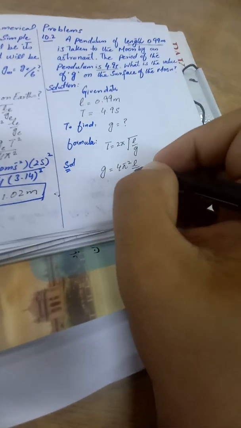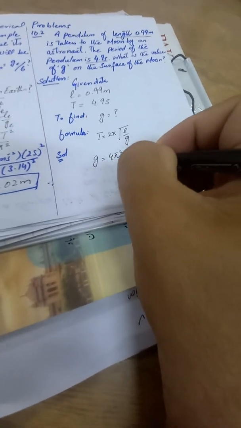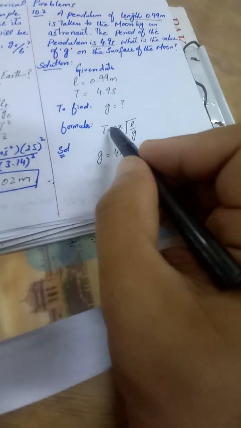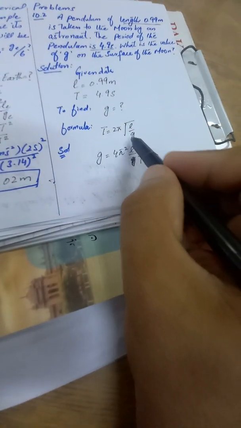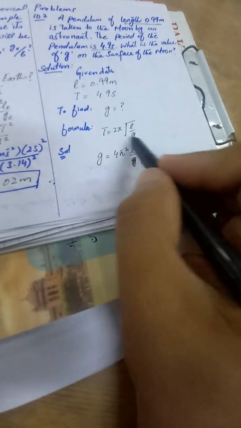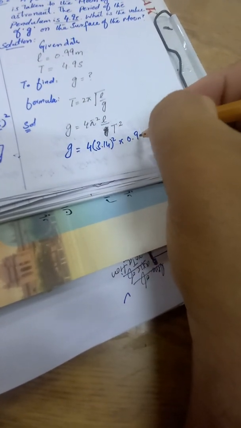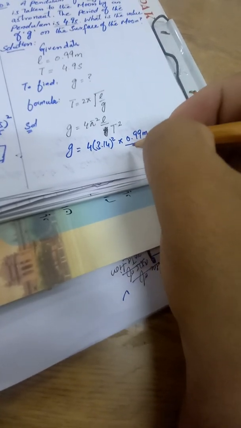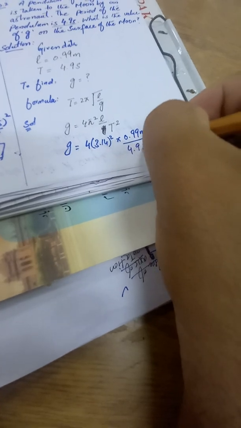First we take the square on both sides and then just change the place of G with T. Putting the values, we get G is equal to 4 pi square, with pi as 3.14 square, length is 0.99 meter divided by T square, which is 4.9 second.